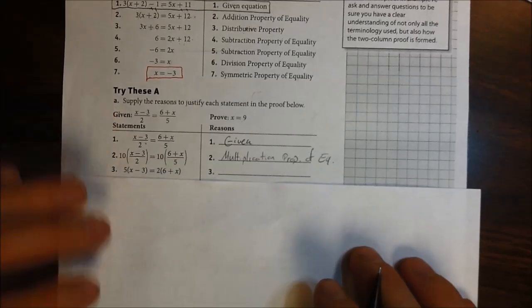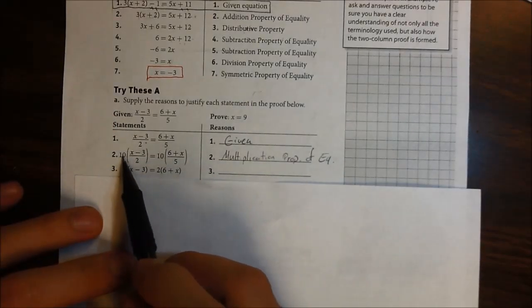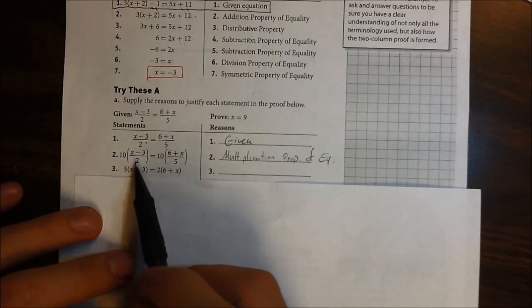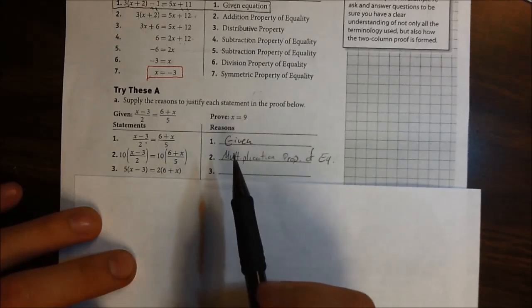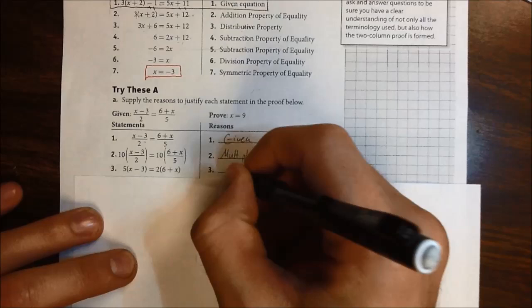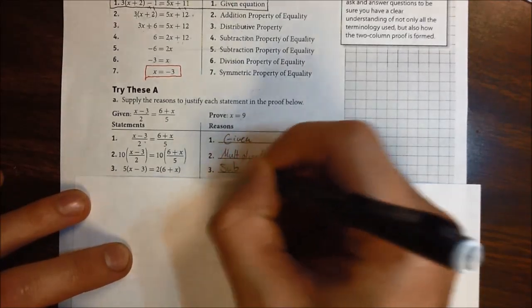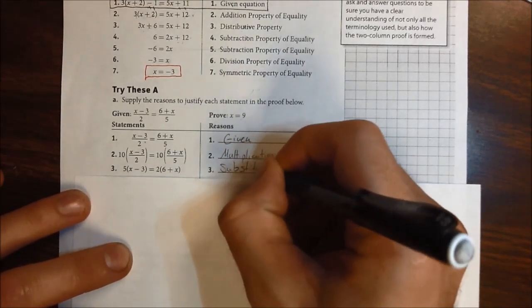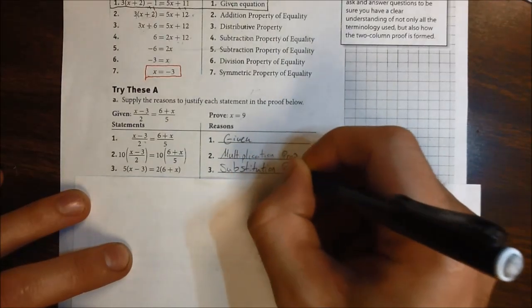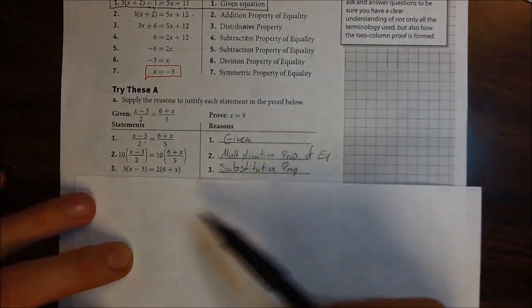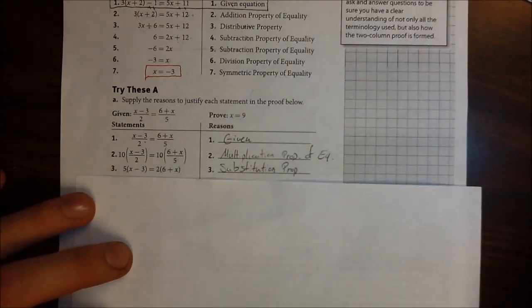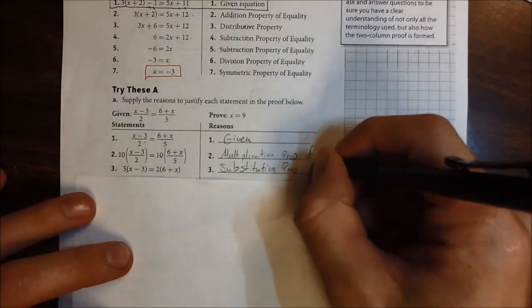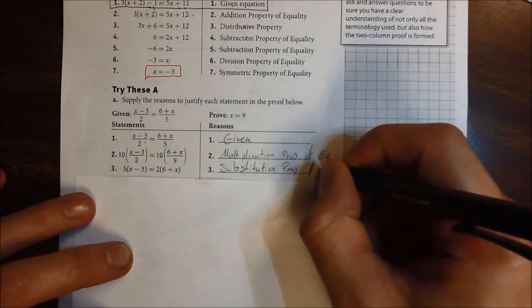The next, they took this 10 and then it was being divided by 2 and got 5, and they had 10 divided by 5 and got 2. Some people would say that this is substitution. They are applying the substitution property because 10 divided by 2 is 5, and 10 divided by 5 is 2. Some other people would say this is simplifying.